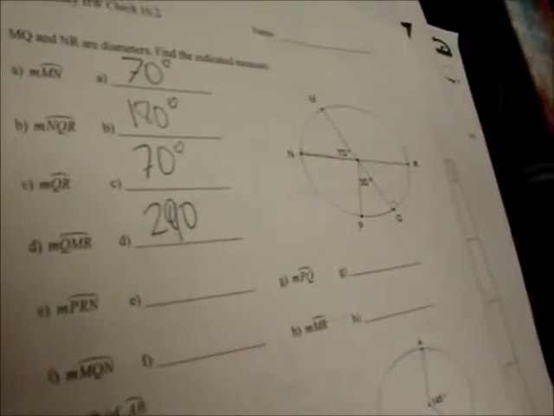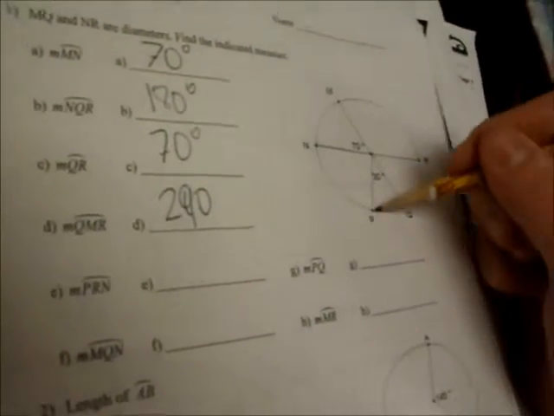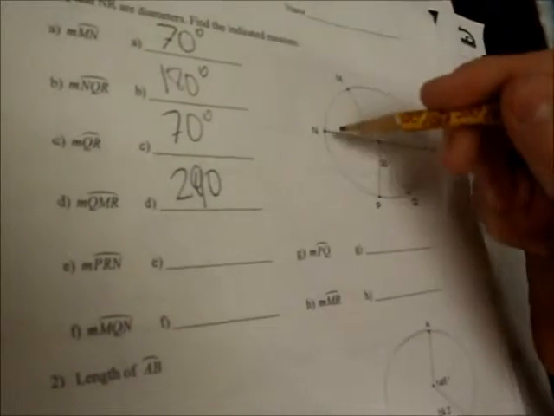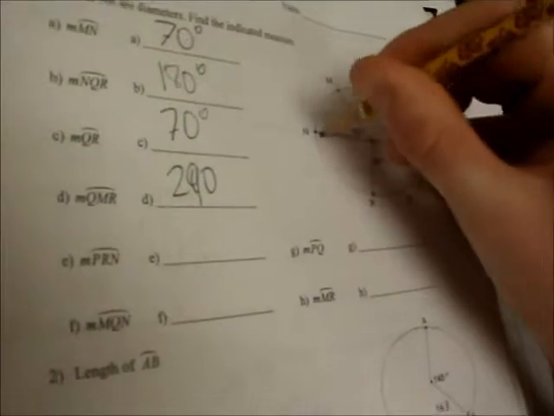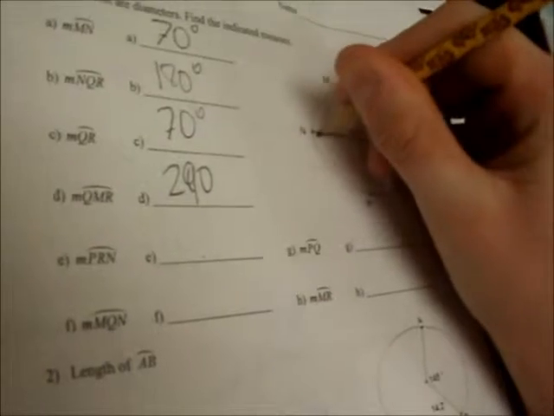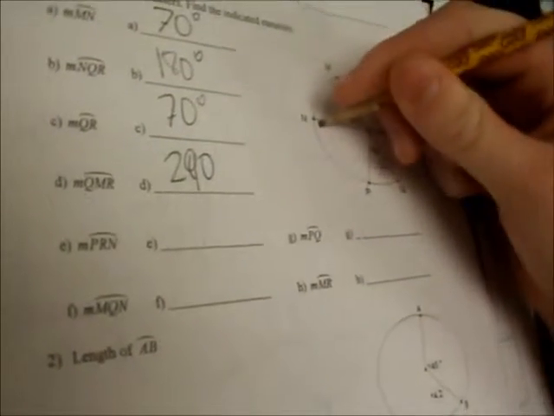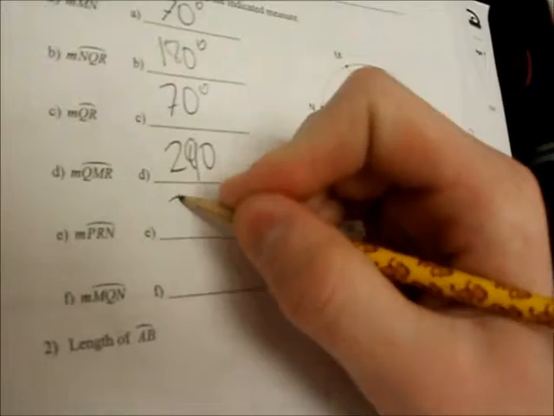For number 5, for P, R, N, we have to find that, and we can do that by subtracting once again NP, which we have filled out previously.